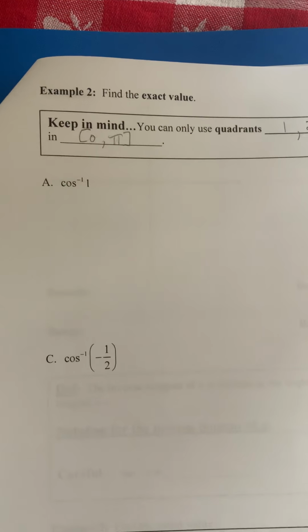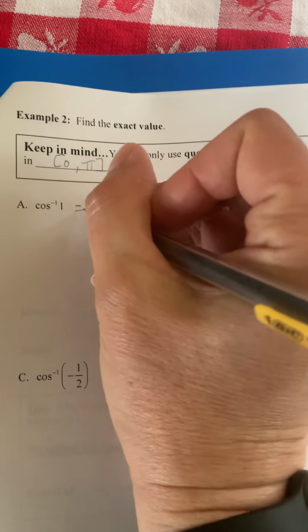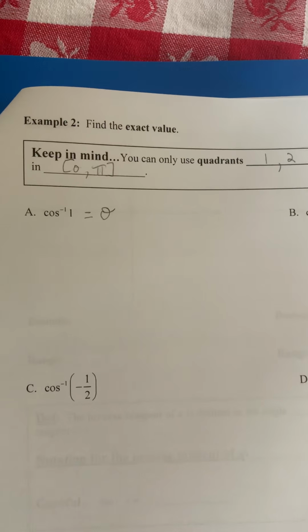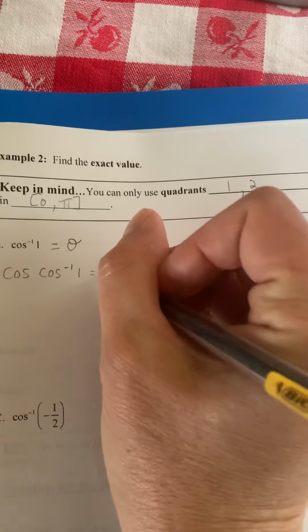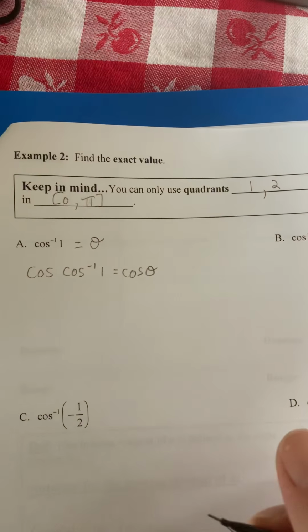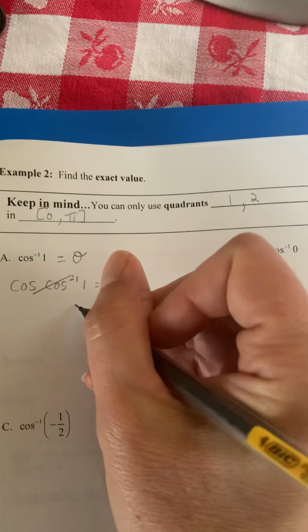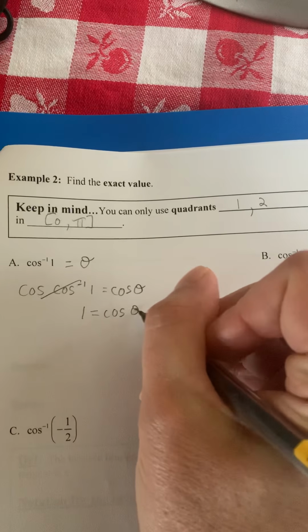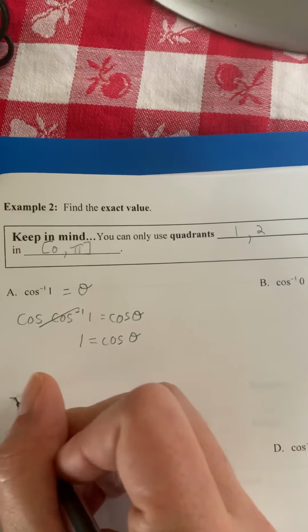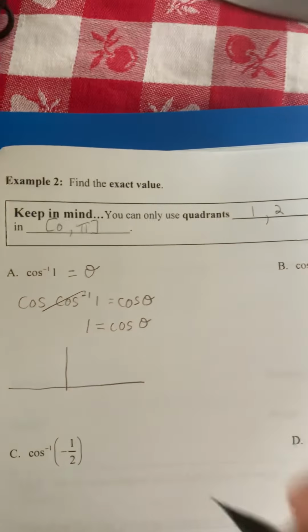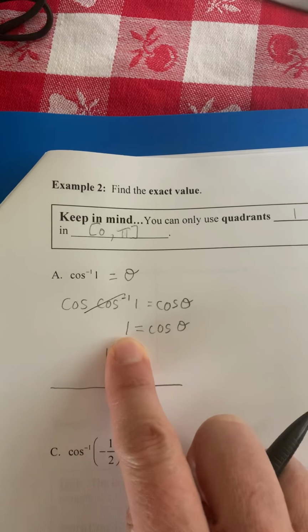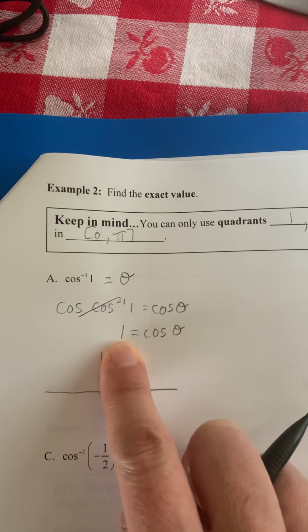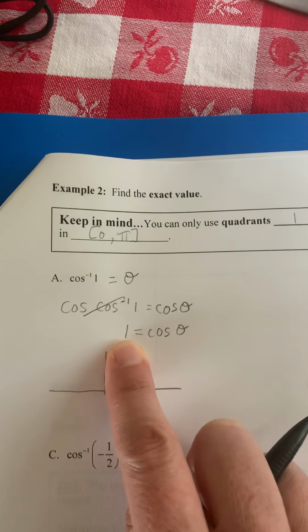So we know that cosine inverse always is going to equal some angle theta in quadrants 1 and 2. So we take the cosine of both sides. Okay, the cosine and the cosine inverse cancel. So we have 1 equals the cosine of theta. All right, so now we know we are quadrantal. Anytime we get a 1, -1, or a 0 answer for cosine or sine, it has to be a quadrantal angle, so we just have to figure out which one.